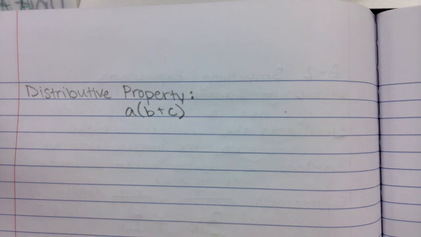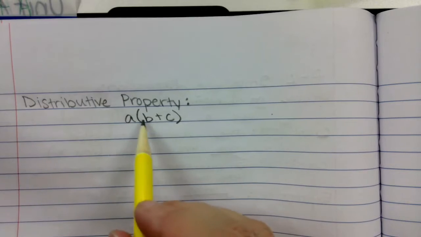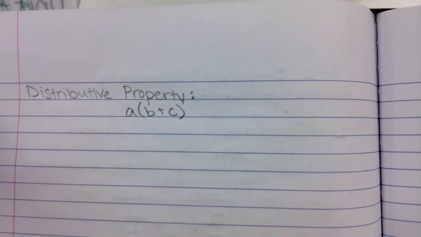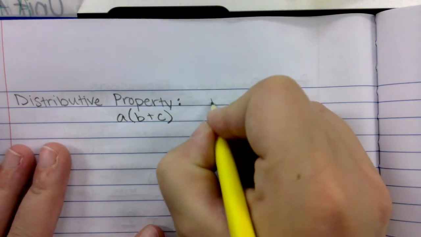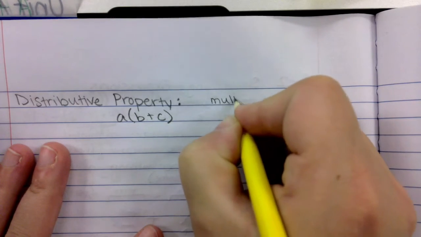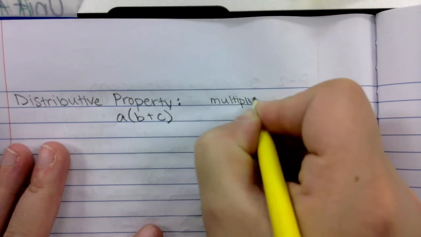That doesn't always happen to be the case. So what the distributive property tells us we can do is to multiply each part to get rid of the parentheses.